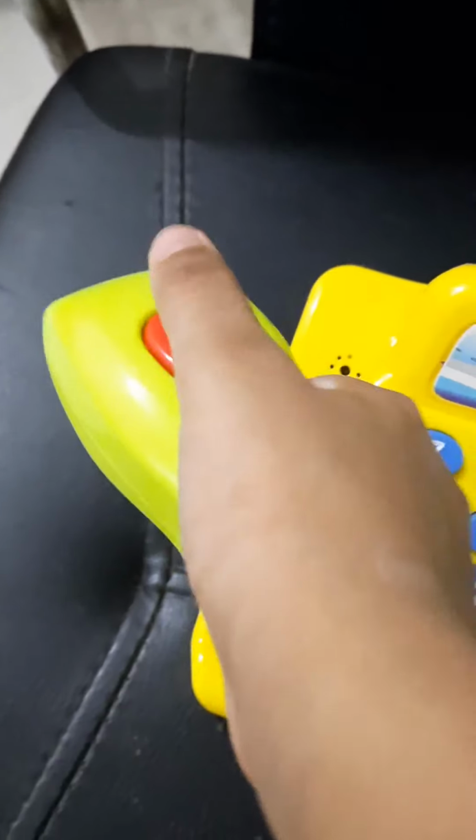Next, I'm showing the calculators which are in the supermarket. So this is a small thing. You check the stuff like this by pressing this button. Okay.